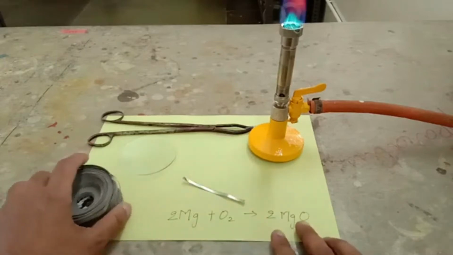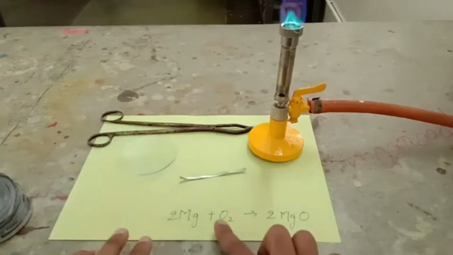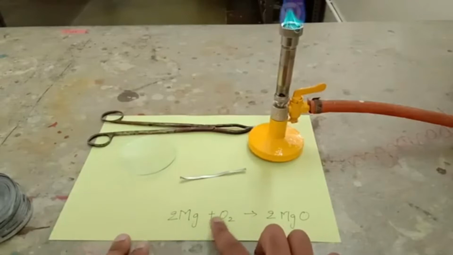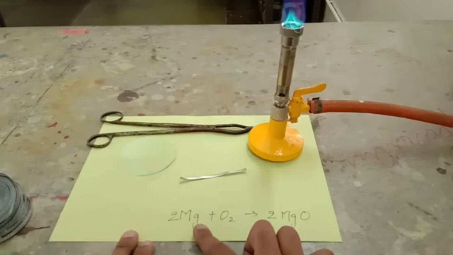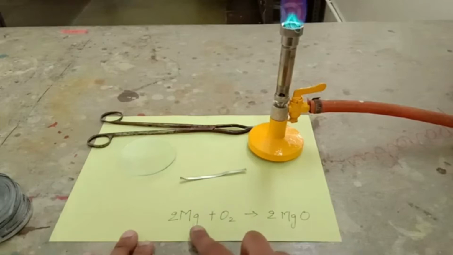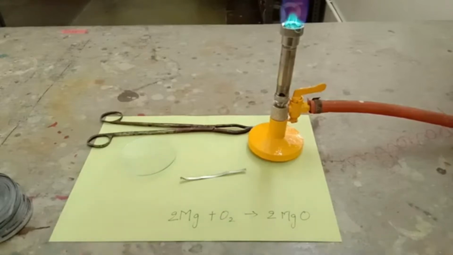So when magnesium reacts with oxygen, it requires heat energy, and after initiating this reaction, you will see that the magnesium burns in the presence of oxygen to form magnesium oxide, and magnesium burns in oxygen with a brilliant white flame, that is called a dazzling white flame. Very difficult to see that.